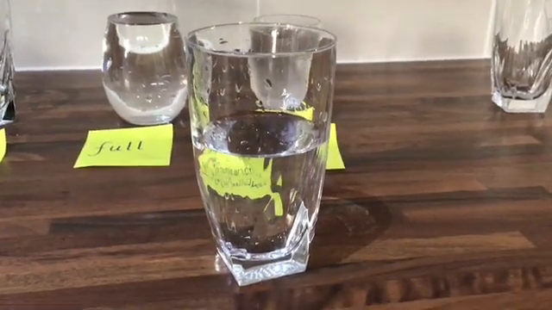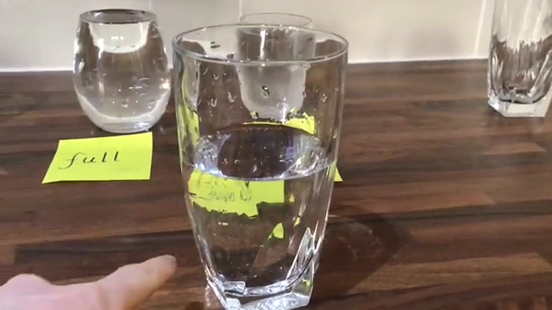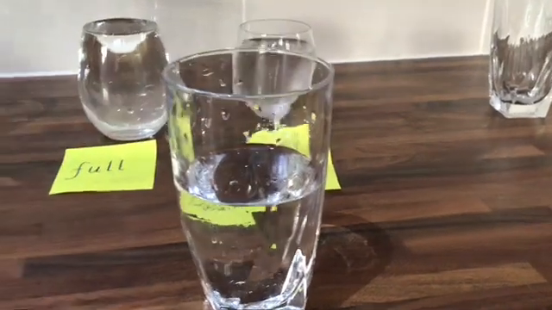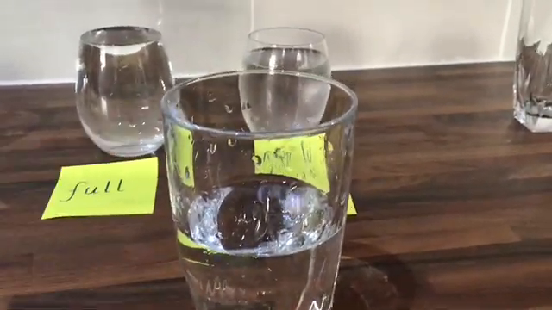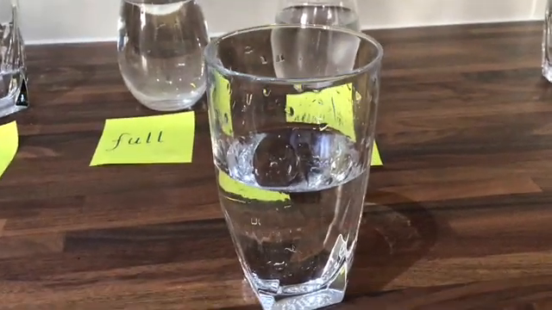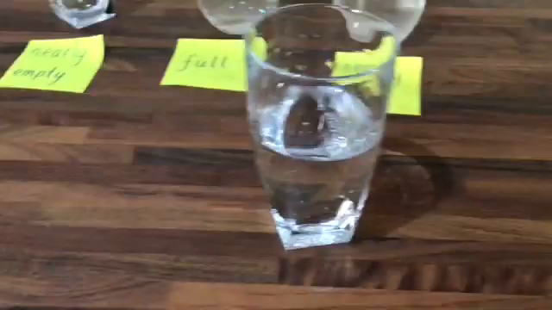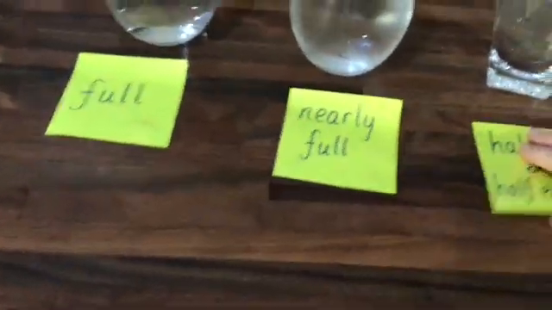What do you notice about this one? Can you see how the space that's filled with water is the same amount of space that has nothing in it? Half the container has water in it, half the container doesn't. So that must mean it is half full or half empty, depending on what you want to say. Both are correct. So I'll move that over there.